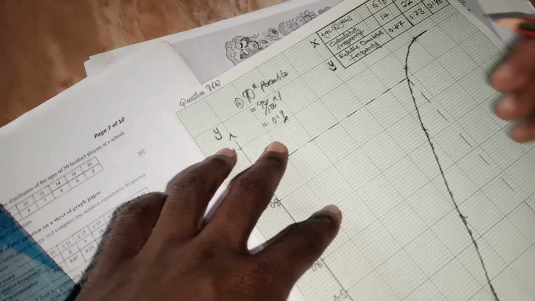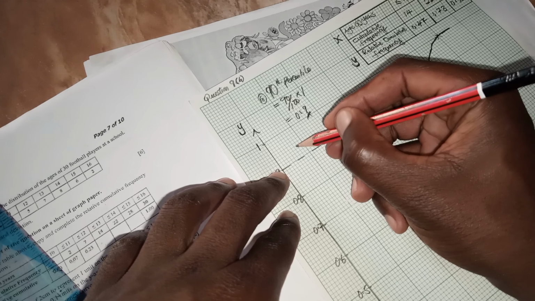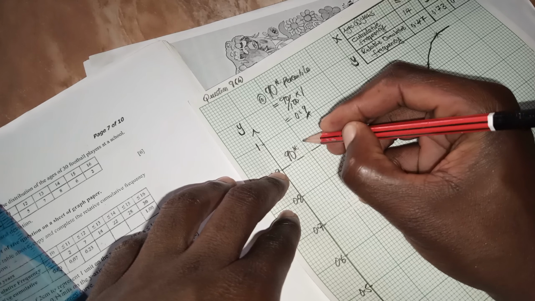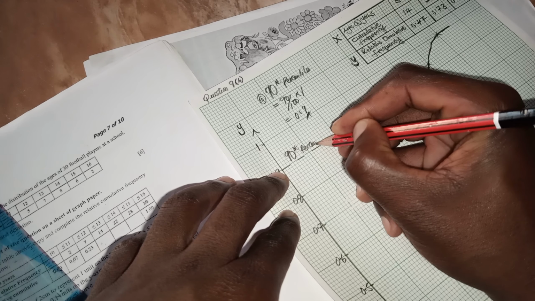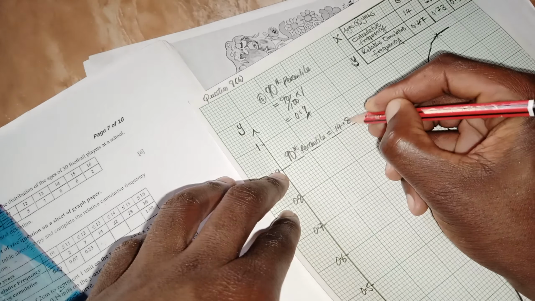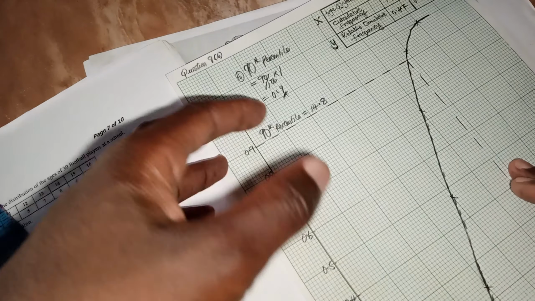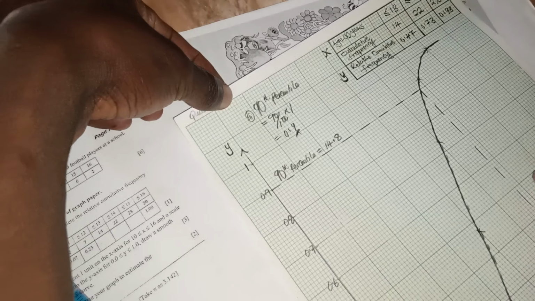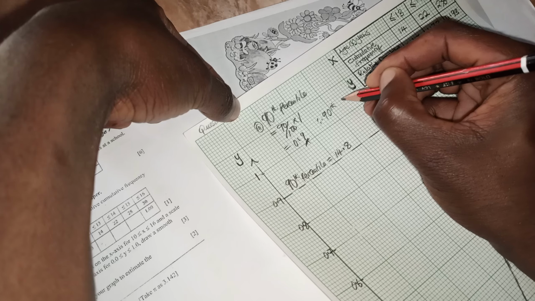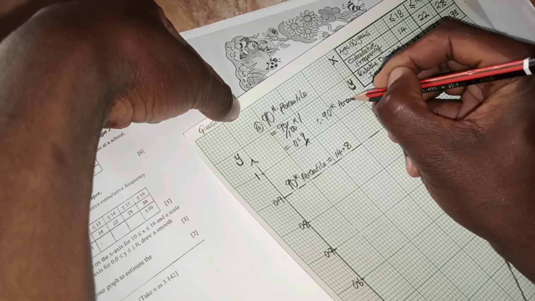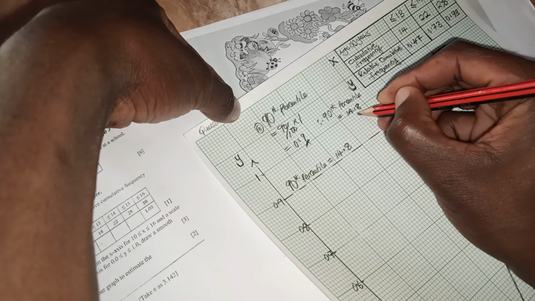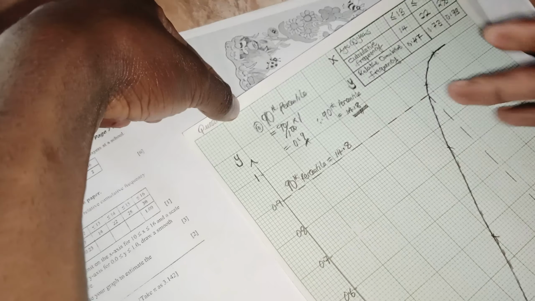So we read the x-axis: this is 14, 14.1, 2, 3, 4, 5, 6, 7, 8. So our answer is 14.8. So you can even indicate this is the 90th percentile is equal to 14.8. Therefore, the 90th percentile equals 14.8.